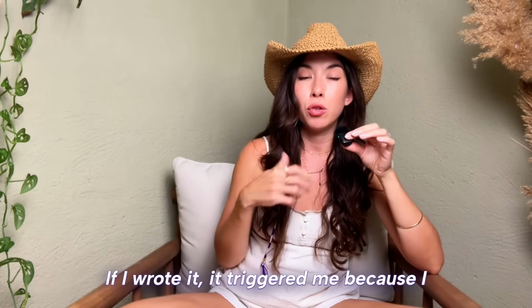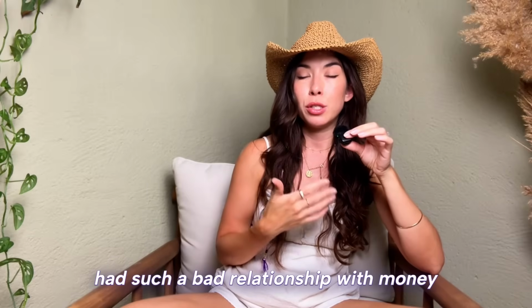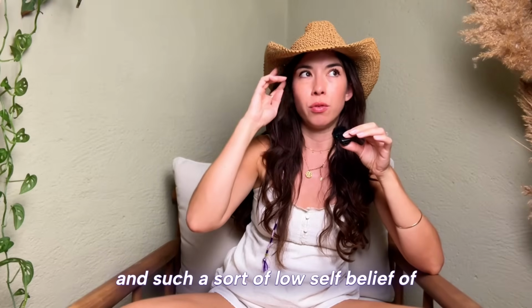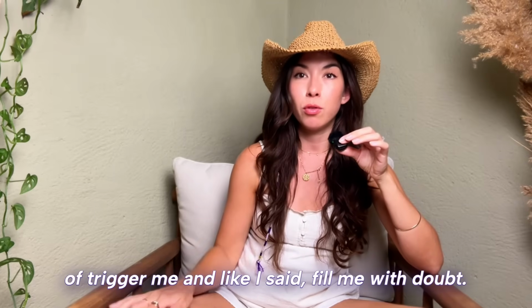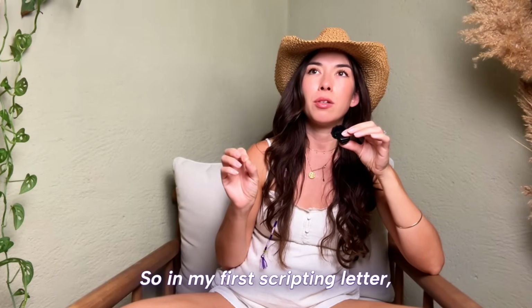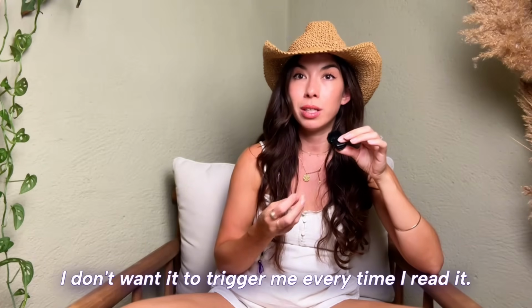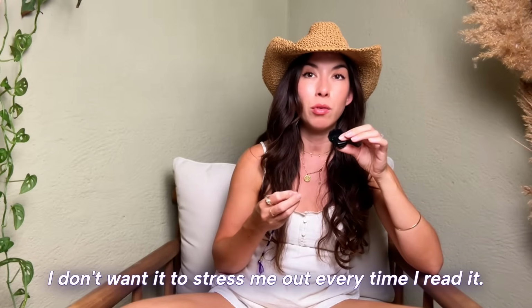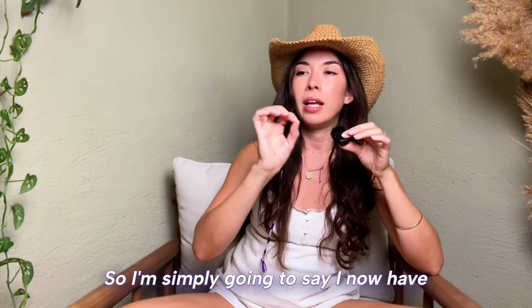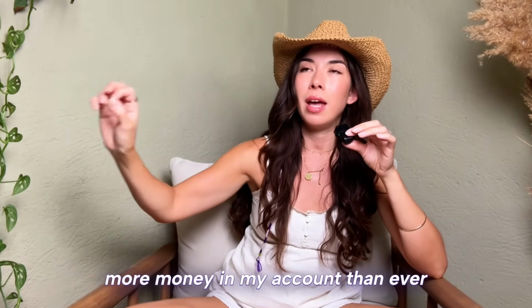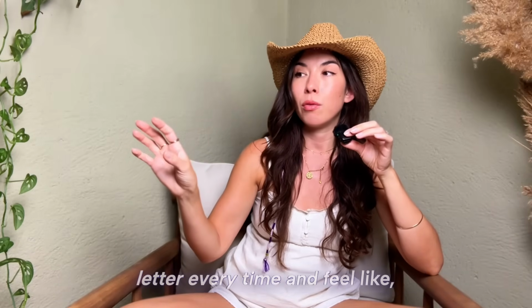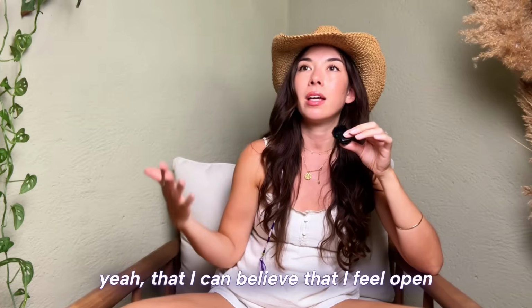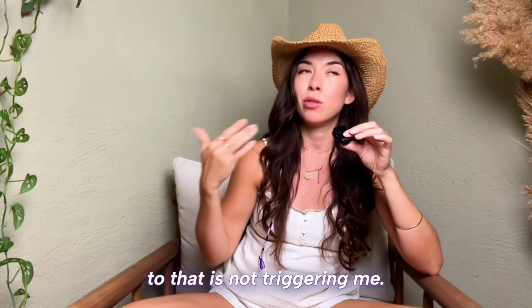If I wrote it, it triggered me because I had such a bad relationship with money and such a low self-belief of what was possible that it would just trigger me and, like I said, fill me with doubt. So in my first scripting letter, I thought to myself, okay, I want the scripting letter to make me feel good every time I read it. I don't want it to trigger me every time I read it. I don't want it to stress me out every time I read it. So I'm simply going to say, I now have more money in my account than ever before. And I didn't specify a number. And that allowed me to look at the scripting letter every time and feel like, yeah, that I can believe, that I feel open to, that is not triggering me.